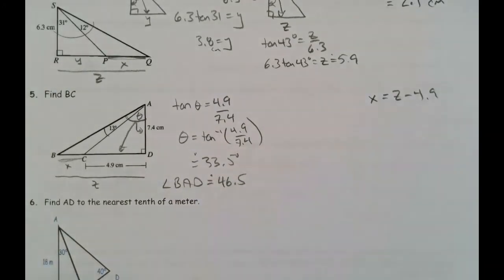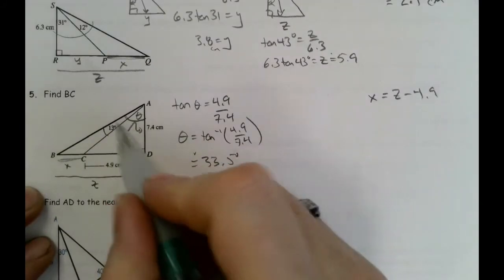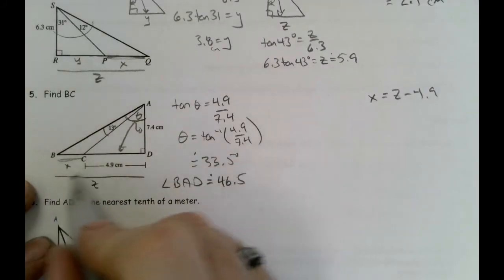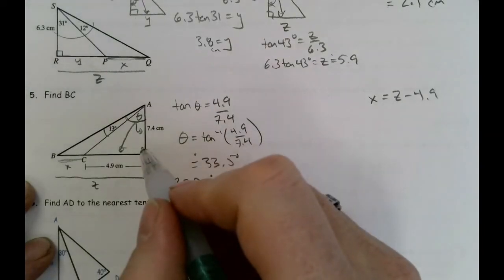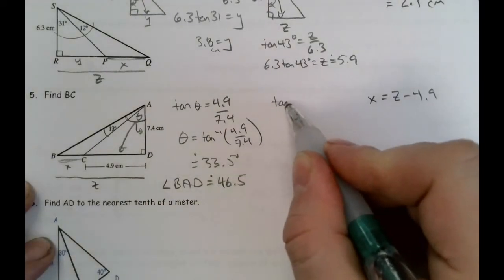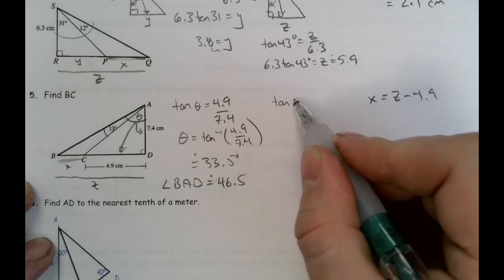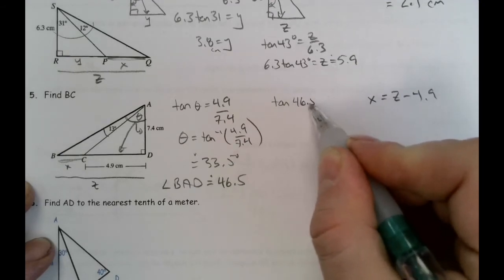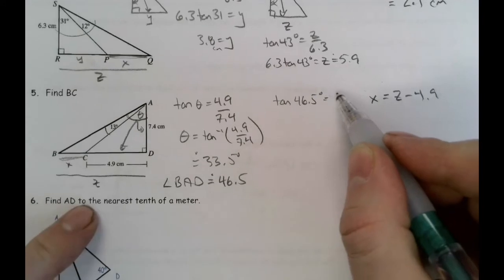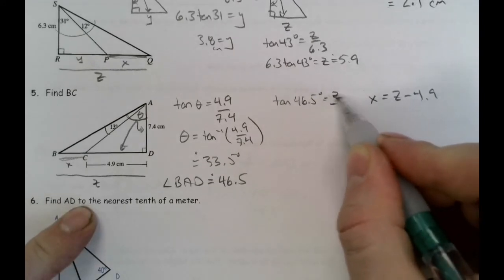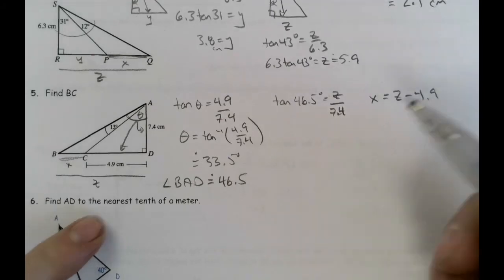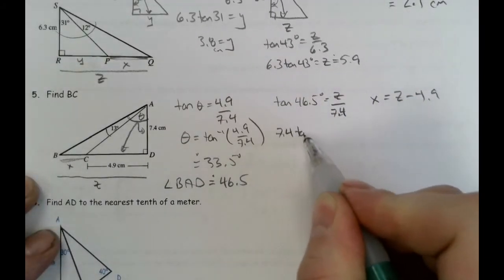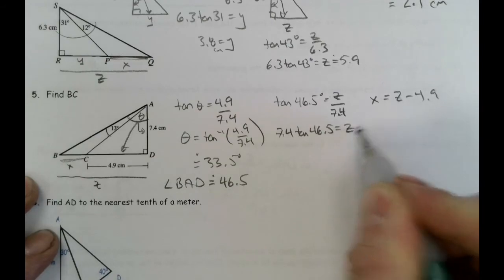Approximately 46.5. That's wonderful, because now I've got this entire angle. I need to find the opposite side, and I have the adjacent. So now I can write that the tangent of angle BAD, which in this case was 46.5, will equal Z over the adjacent 7.4. So 7.4 times the tangent of 46.5 will equal Z.